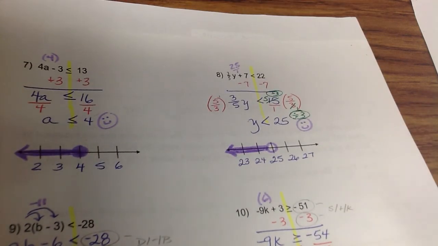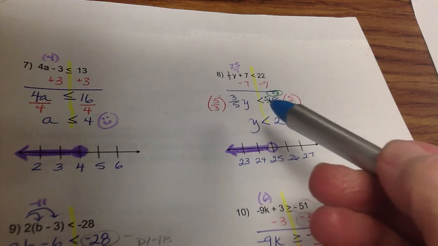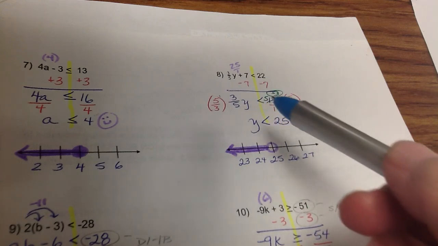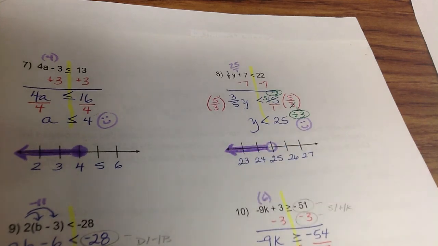Then you can use factor bubbles. Divide the 15 and the 3 by 3, and you'll get 5 and 1. 5 times 5 is 25. So y is less than 25. Open circle, color to the left.